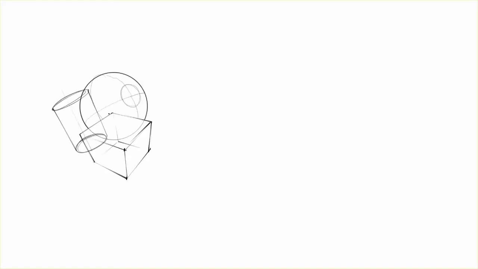So the thing about the constructional method is the idea that everything that you could possibly want to draw is composed of simple forms. And there are different kinds of forms that we're talking about. There are geometric forms, which are your basic spheres, cylinders, boxes, cones, and pyramids, although generally we'll focus on just these three, the boxes, the tubes, and the balls.